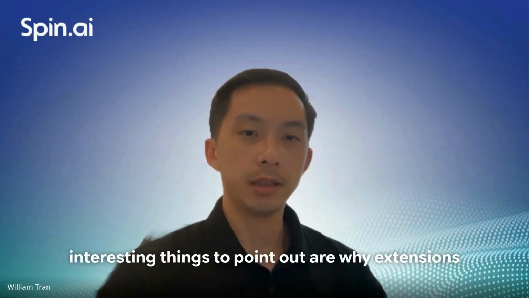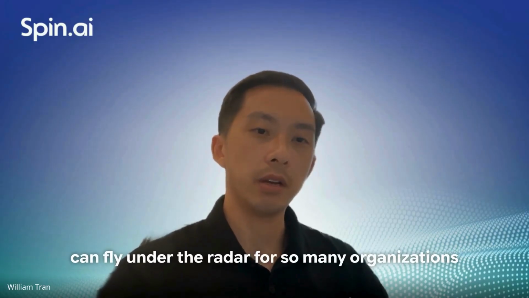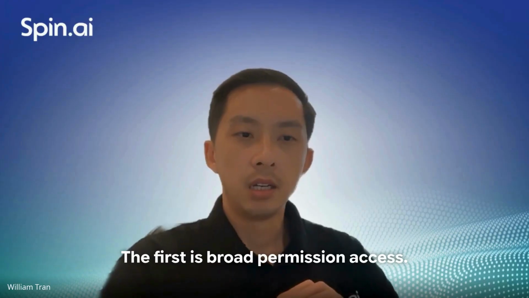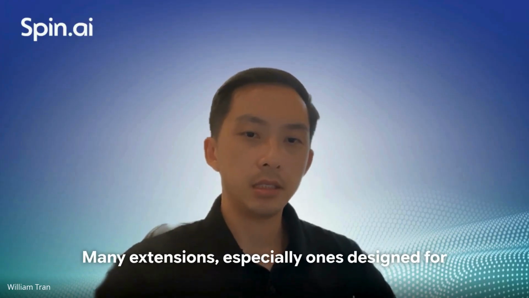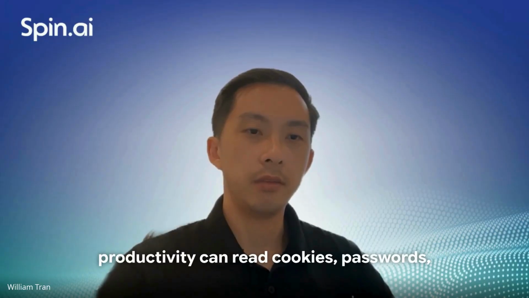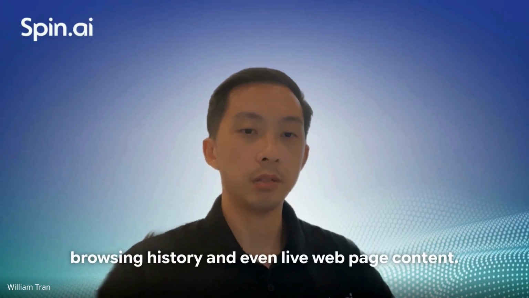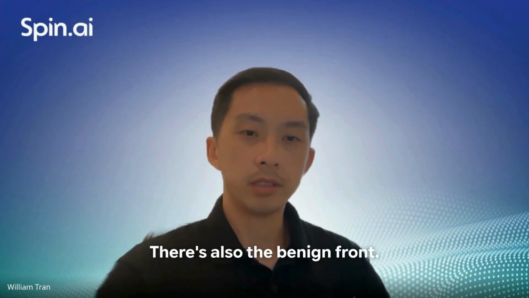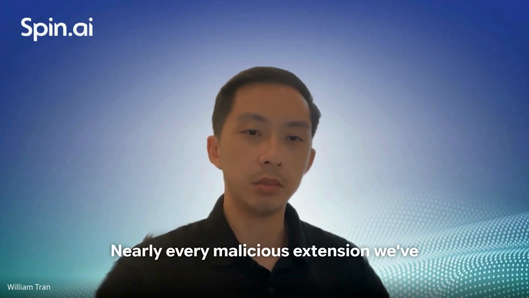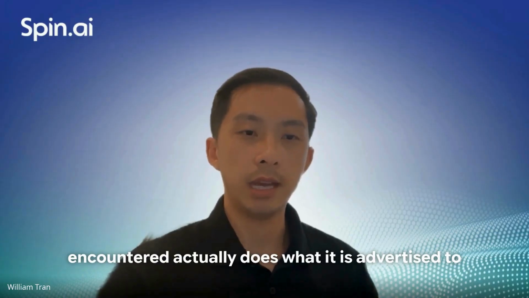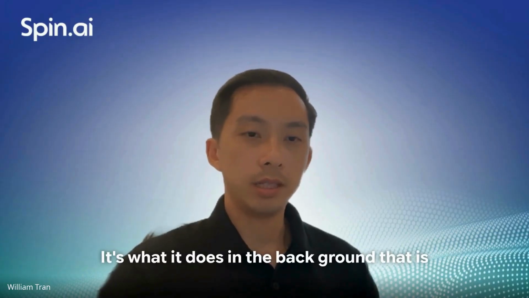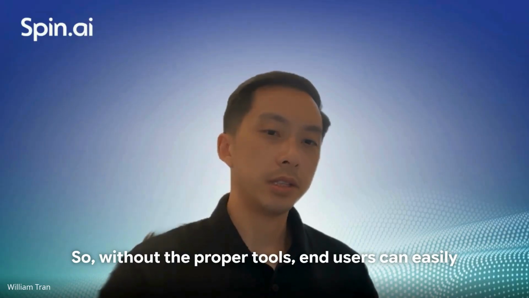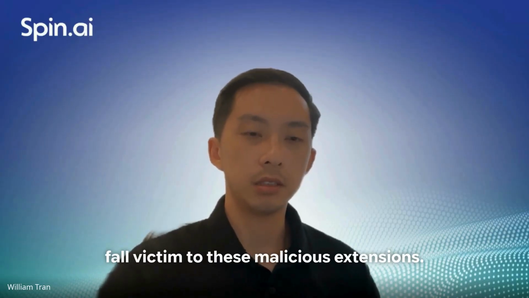But the more interesting things to point out are why extensions can fly under the radar for so many organizations and users. The first is broad permission access. Many extensions, especially ones designed for productivity, can read cookies, passwords, browsing history, and even live web page content. There's also the benign front. Nearly every malicious extension we've encountered actually does what it is advertised to do. It's what it does in the background that is malicious. So without the proper tools, end users can easily fall victim to these malicious extensions.